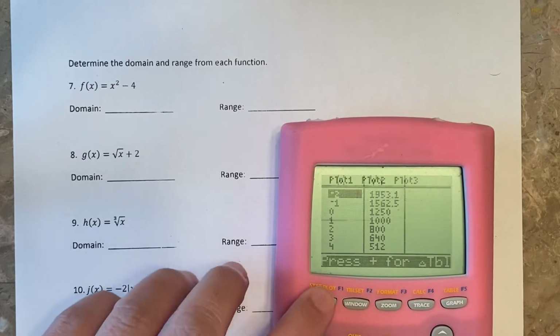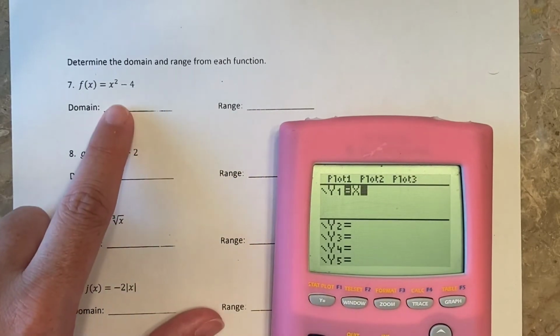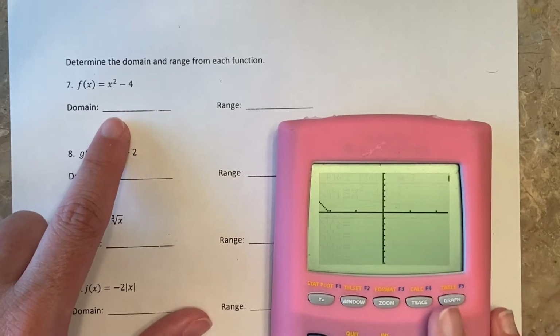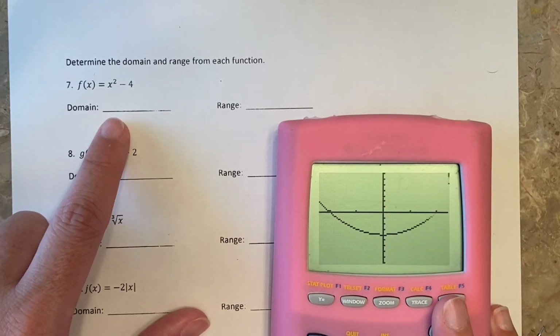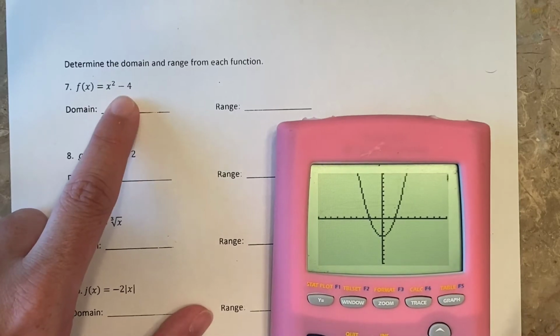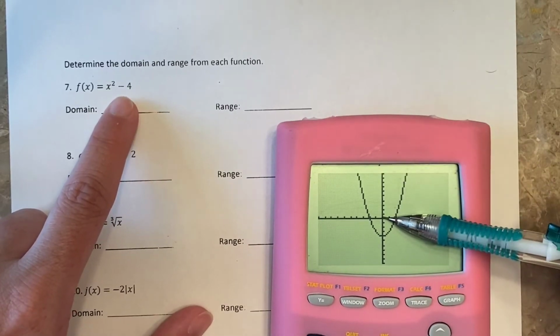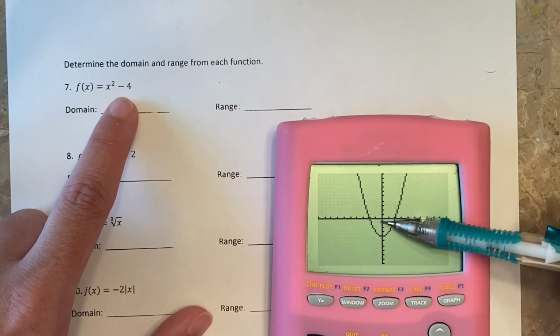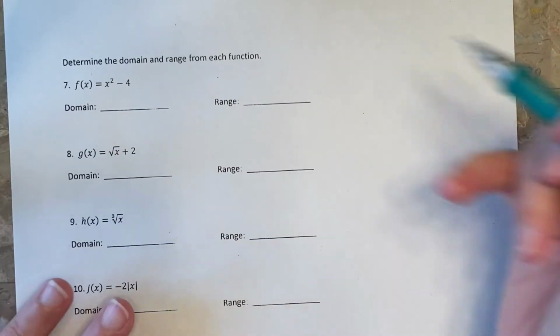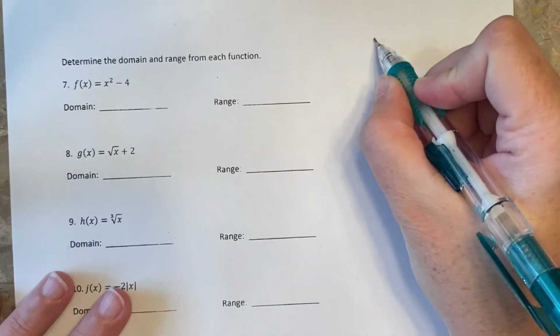So turn on your calculators, go to Y equals, and we have x squared minus 4. Now, we should already know what these look like. You should know that this is a parabola. And let me put this in standard. You know this is a parabola, and the -4 does mean 4 units down. So 1, 2, 3, 4 from 0, 0. Okay, so we're going to try and draw this. And you know I'm not the best drawer, so just bear with me.